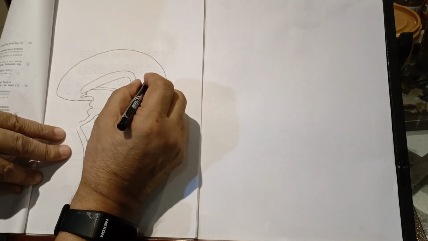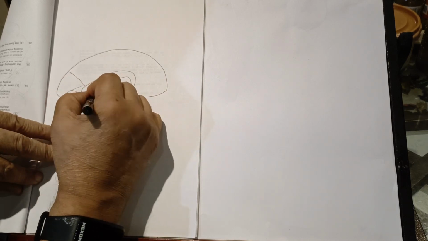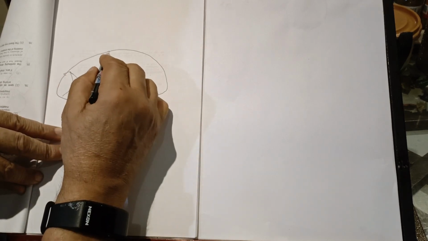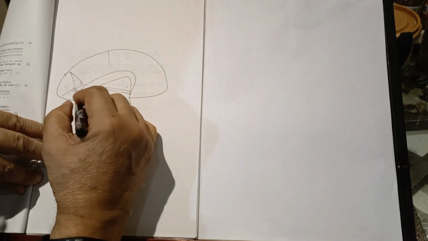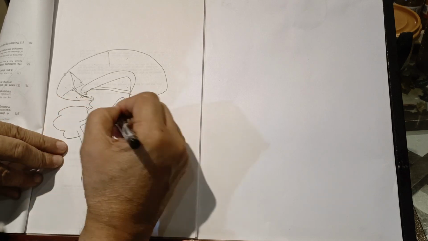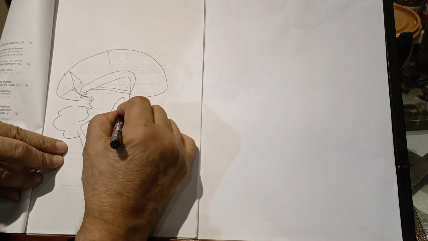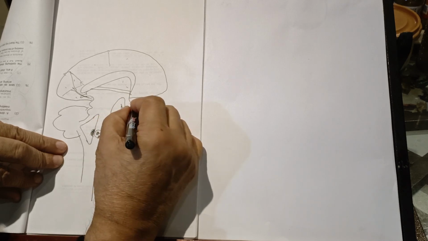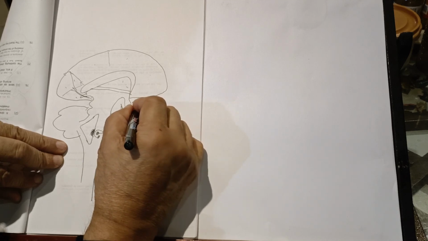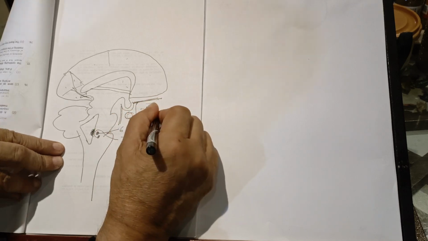Then you have, like this, the frontal lobe and the occipital lobe going to the temporal lobe: frontal, parietal, occipital, temporal, and here you will have the cerebellum, and this will be lying in the pituitary fossa, formed by the body of the sphenoid bone, and this is the sphenoidal sinus here, and this is the area of the nose.